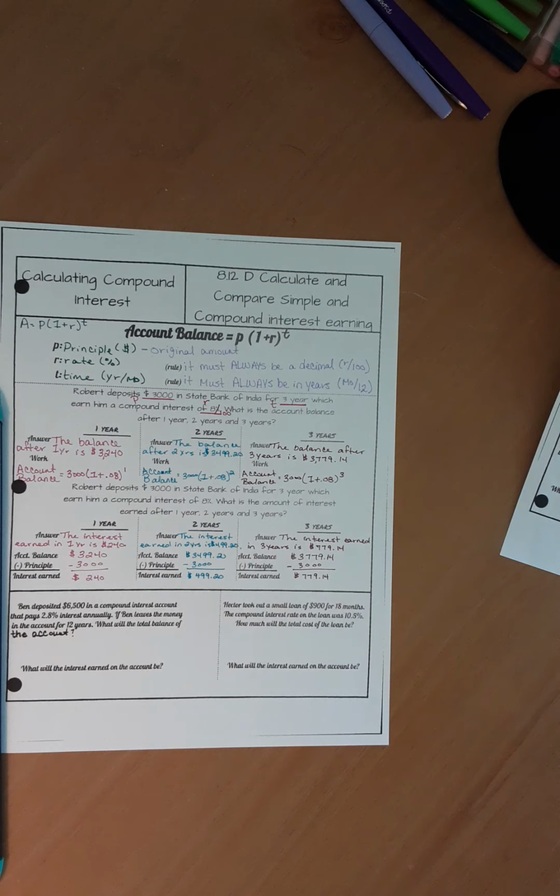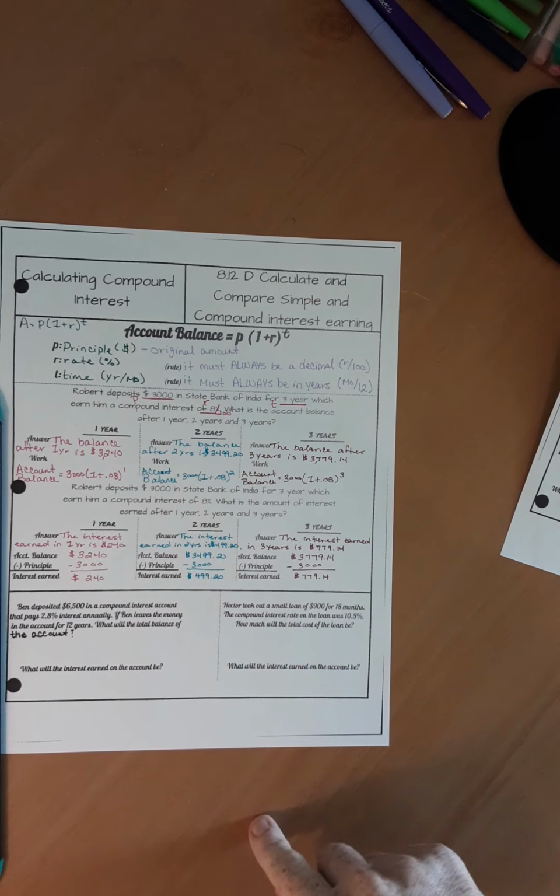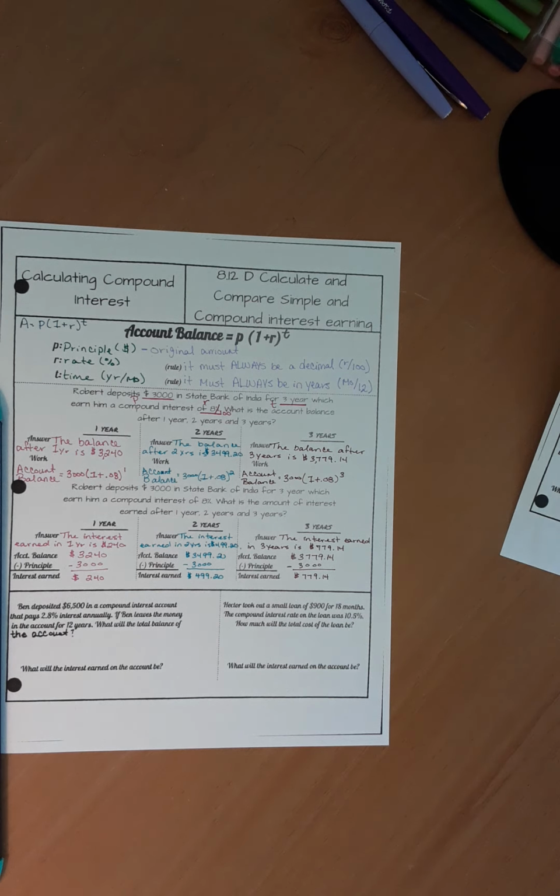The difference is when you're calculating an account with compound interest, you're not earning interest just on the original amount that you put in the account. You're actually earning interest on the amount that was in the account at the end of the year. So you're earning interest not only on the money that you put into the account, but also on the money that you have earned just by leaving it there.